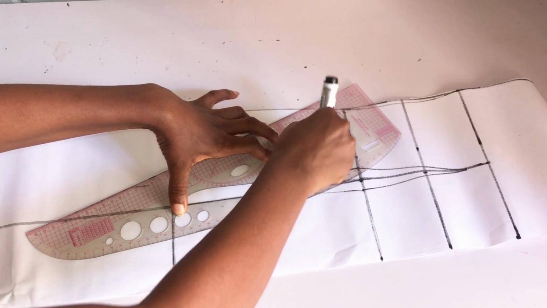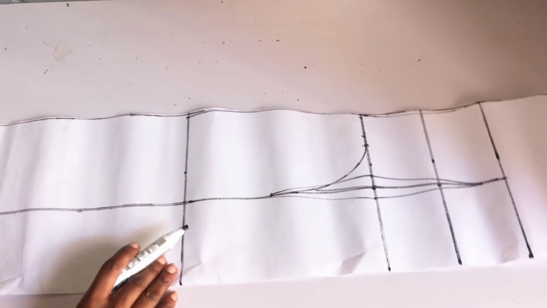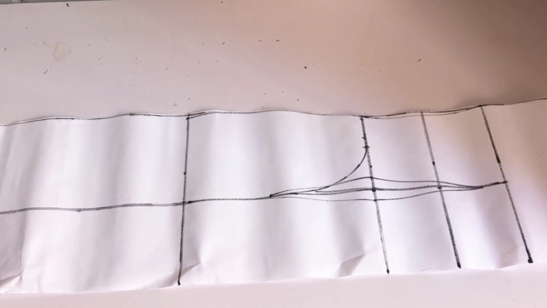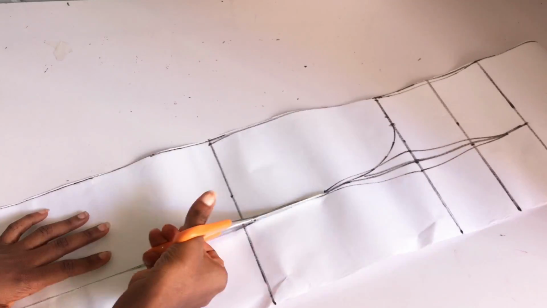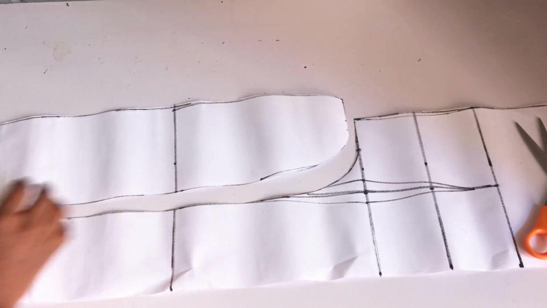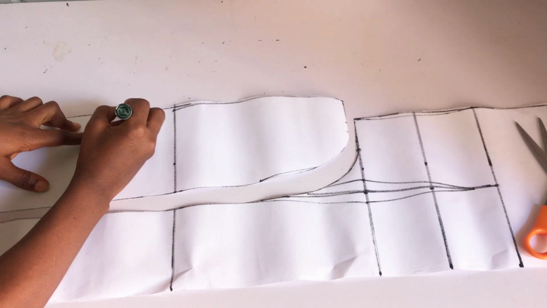So this is what I want. This is the style that I want. You can do anything you want for this part, okay? So after connecting, I'm going to go ahead and cut this part out. So this is what I'll be needing for the ruffles.